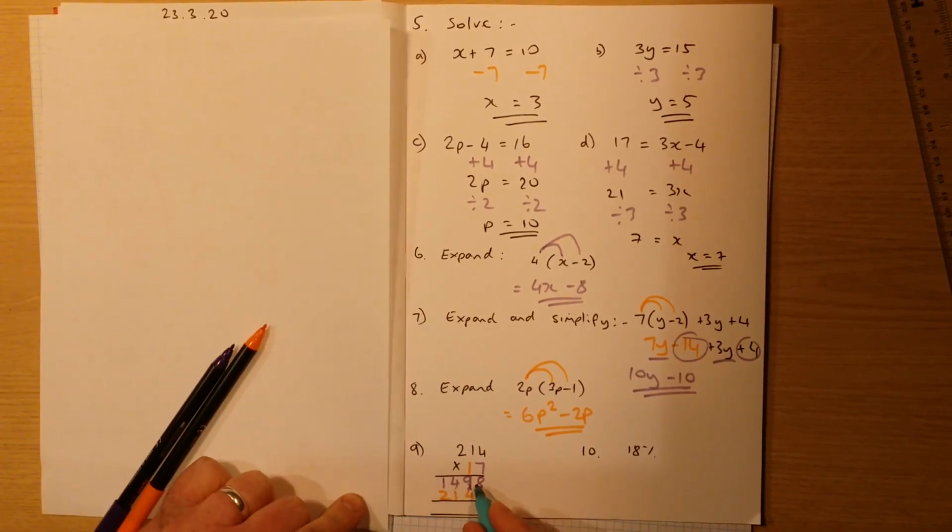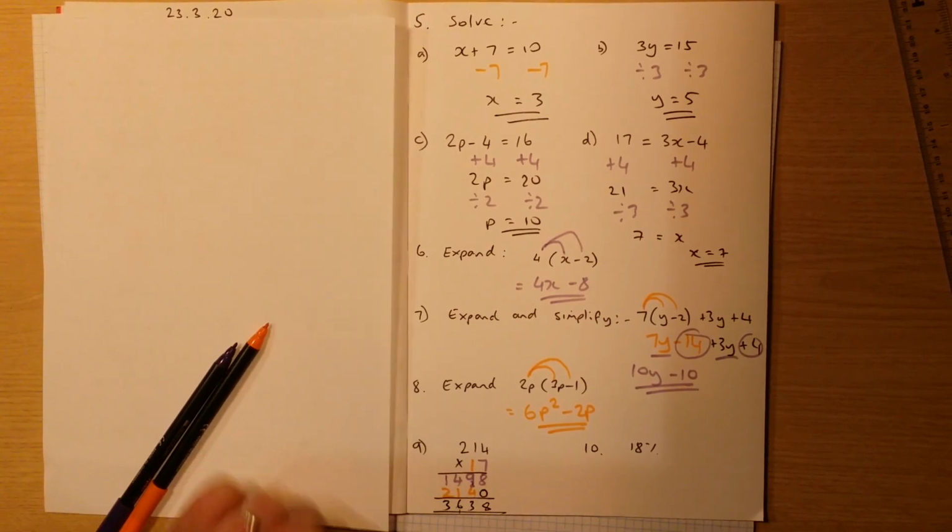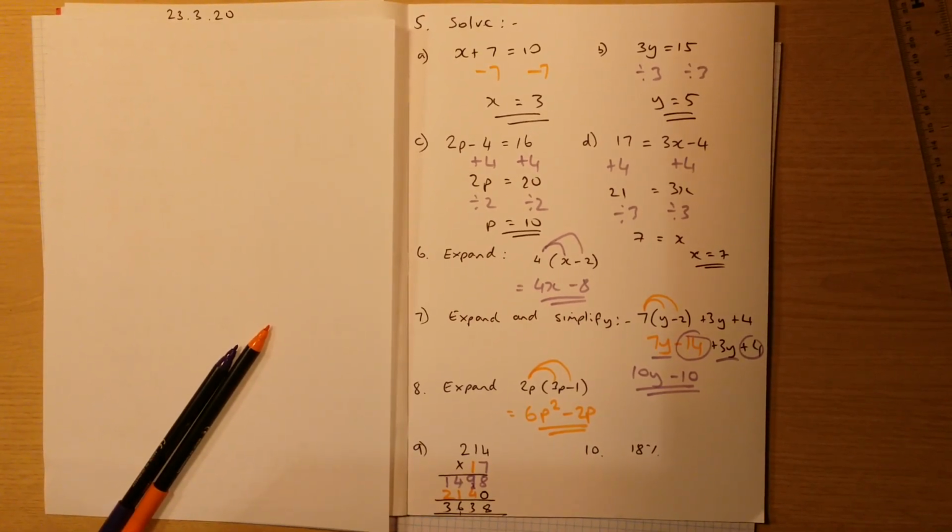Now when I add them up, I just add these two numbers together. So I end up with 8, I end up with 13, I end up with 6, and I end up with 3. 3,638. Now again, there's a few different ways that you can do that. You can do 214 times 10 separately, 214 times 7 separately, and then add them up. Or alternatively, you can do this. It doesn't really matter, as long as you can show working and you can get the right answer.